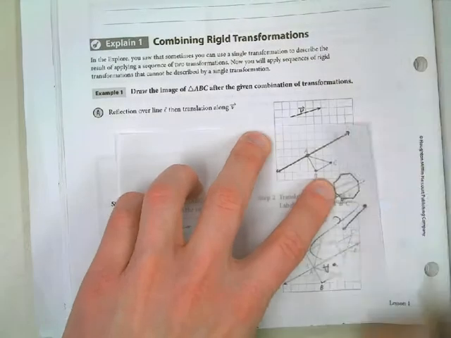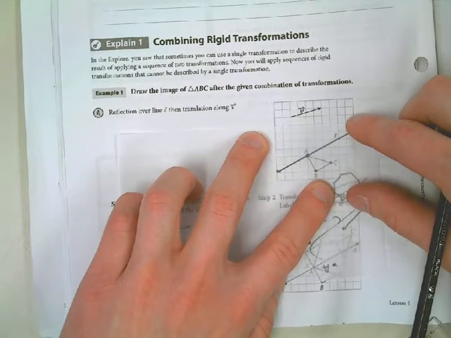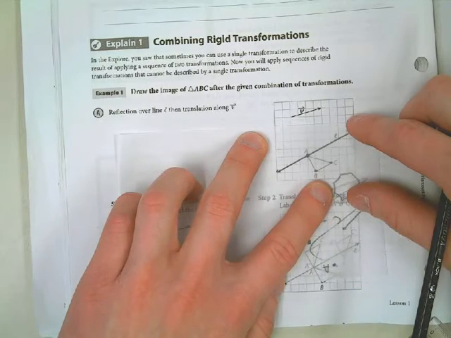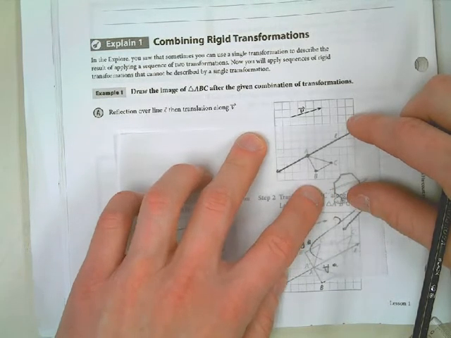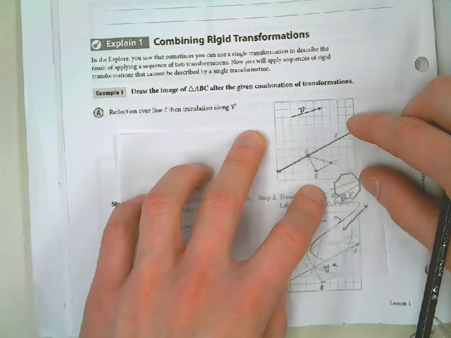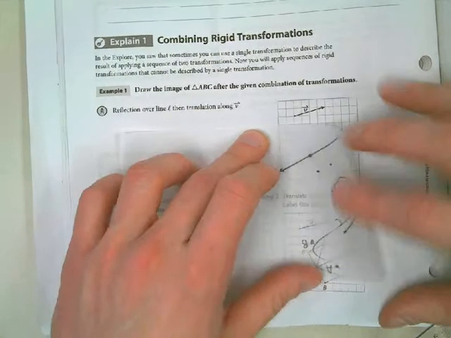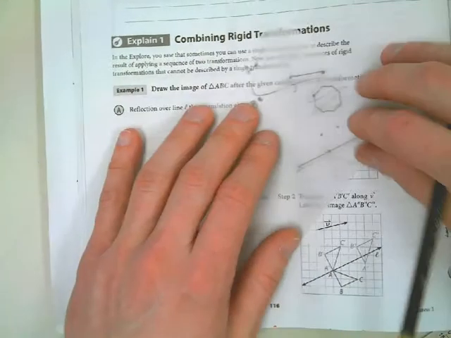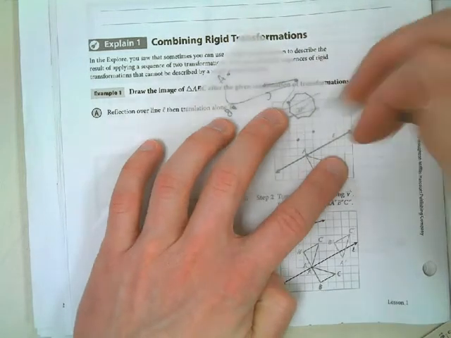And then what do I do once we've copied all these things? To reflect it, what do we do with our patty paper? I've got to trace. How do we do the reflection? You can fold it if you want to, or remember we can just take it and flip it over, line up the line of reflection, and then voila, there's where the points are going to go, right there.